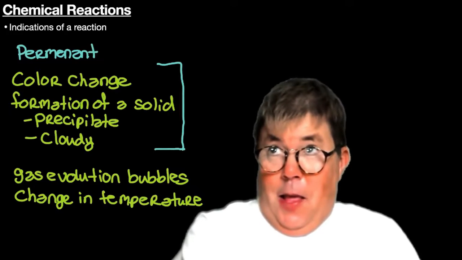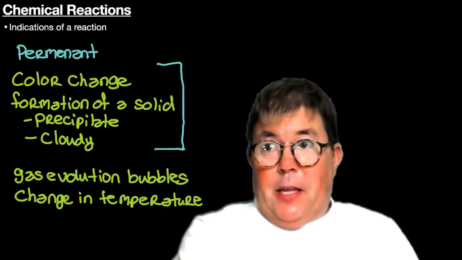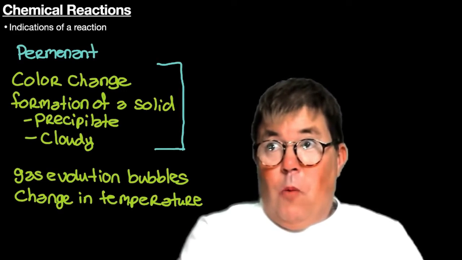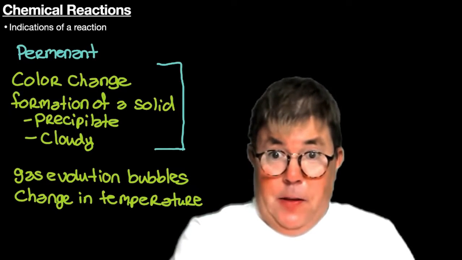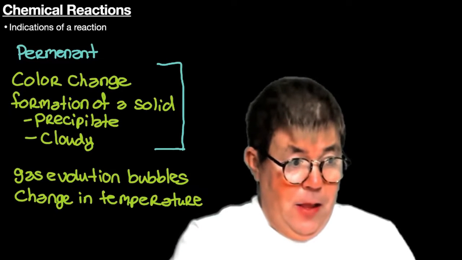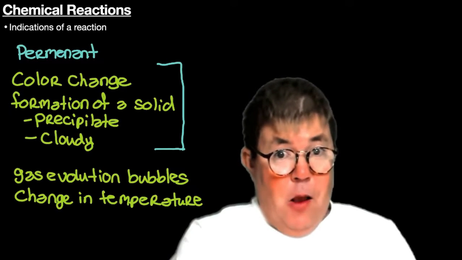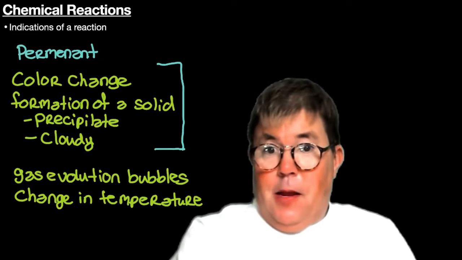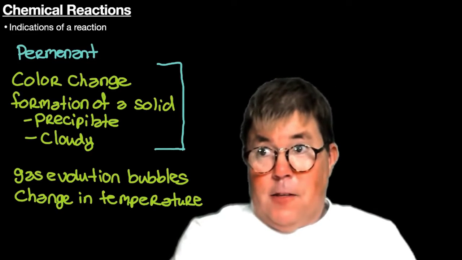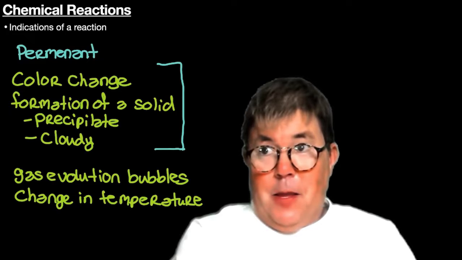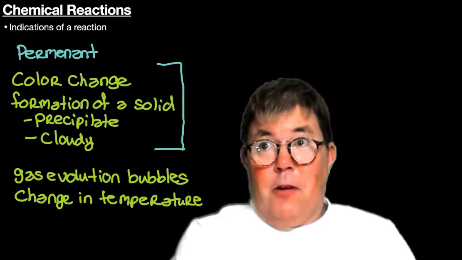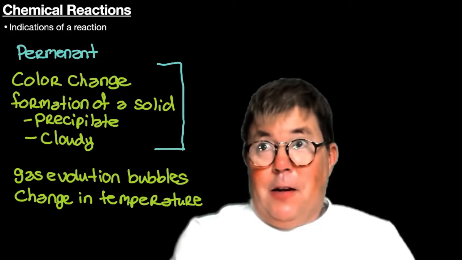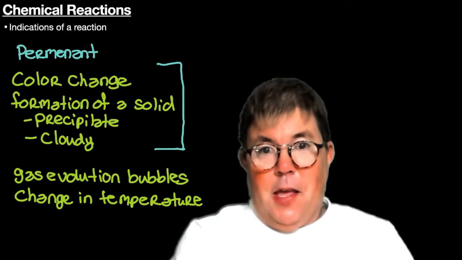Meaning, whenever mixing two chemicals, we may see a slight perturbation or disturbance, but after everything settles and reacts, we will see a permanent color change or a solid that is permanently there. Yes, maybe we see a little bit of cloudiness during mixing, but that is not an indication of a chemical reaction.